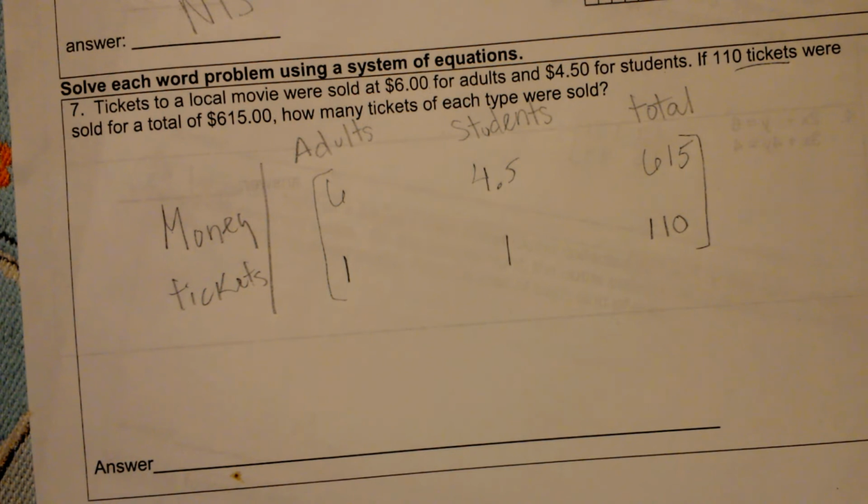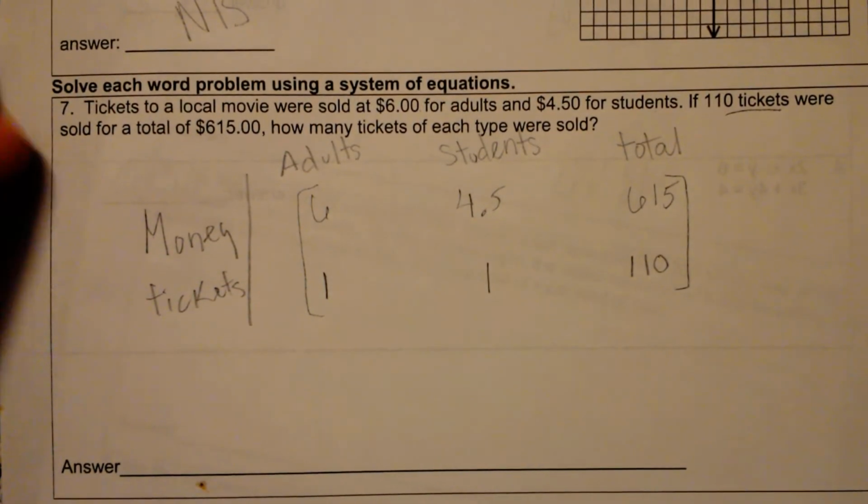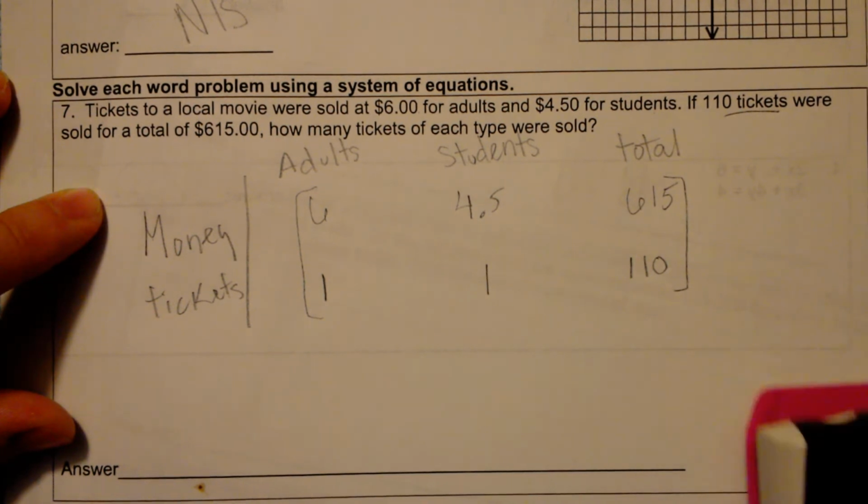So how many of each were sold? You can't have negative tickets sold. You can't have fractional tickets.